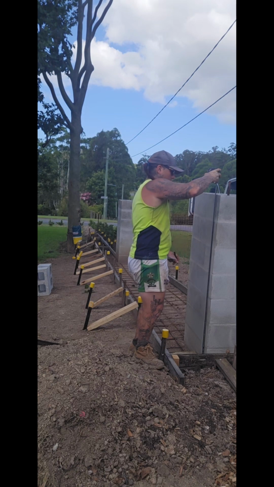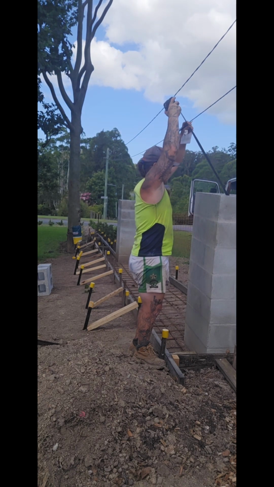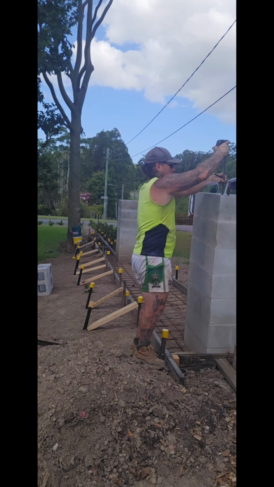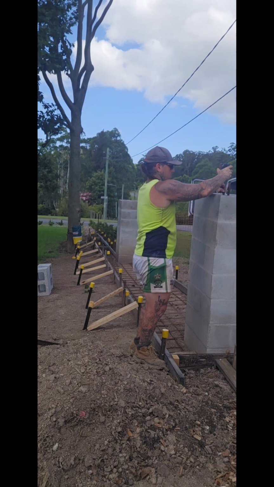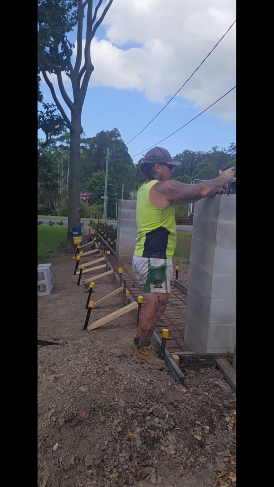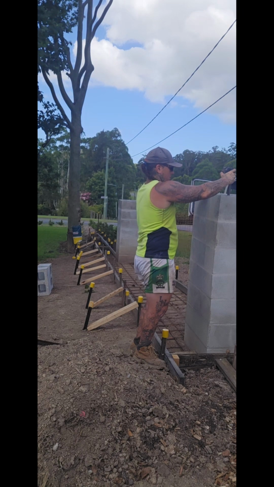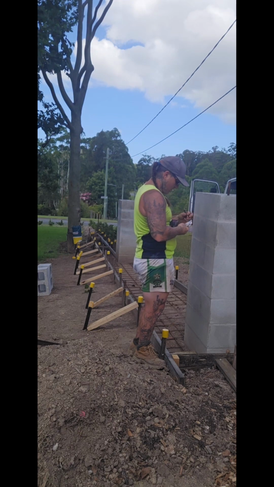We've only got to the ground, we've only got 1400, but this goes down another 2 blocks into the ground. So you're looking at 1550.